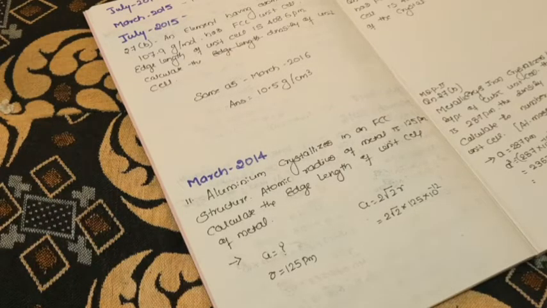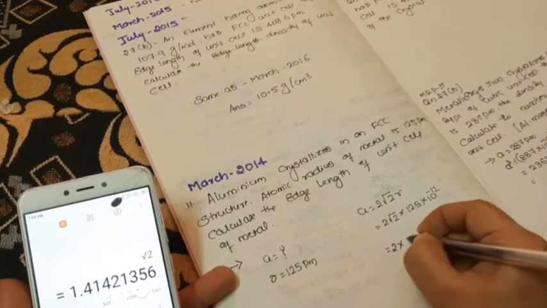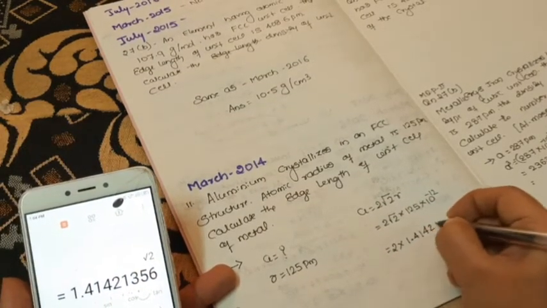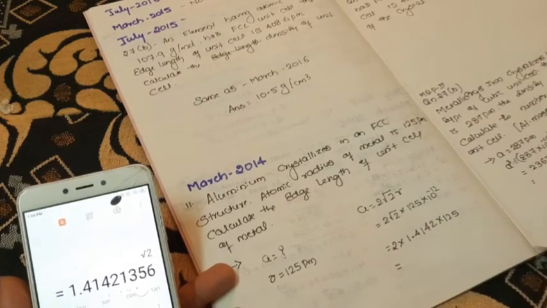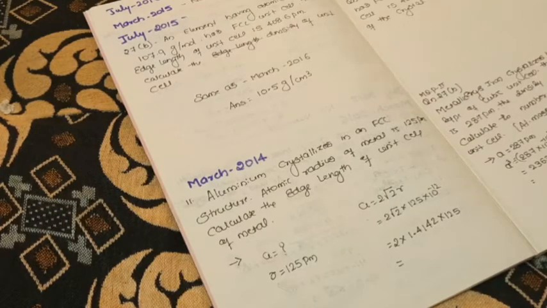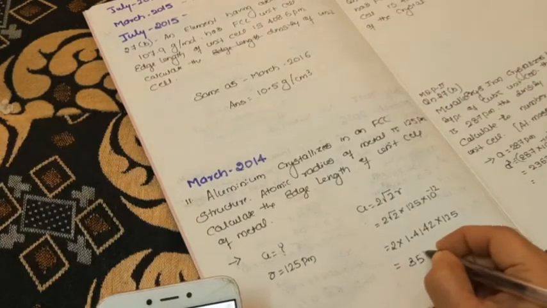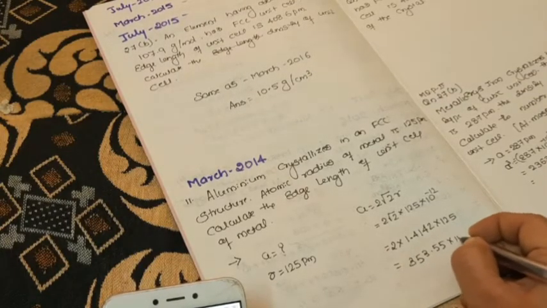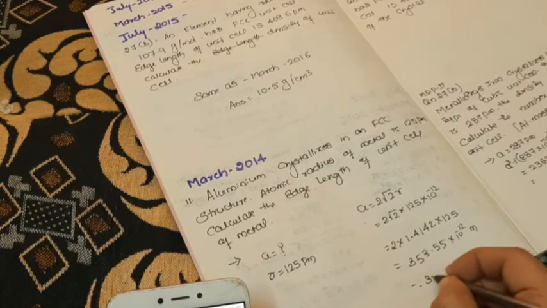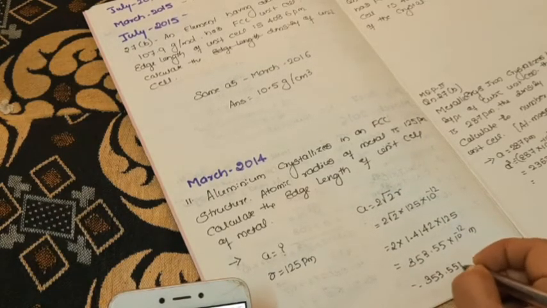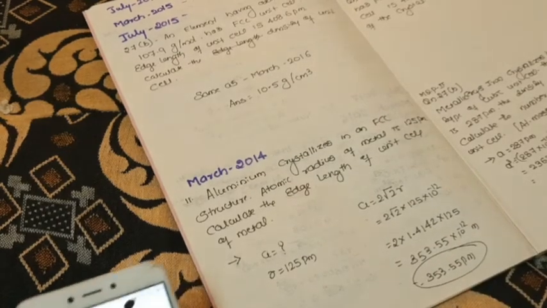So here root 2 means how much? Wait for a minute. Root 2 is 1.41. So 2 into 1.4142 into 125, dear students. Multiply all the three values over here. How much are you going to get? 2 into 125 into 1.4142. So it is 353.55 into 10 to the power of minus 12 meter, which can be written as 353.55 picometer. Very simple.